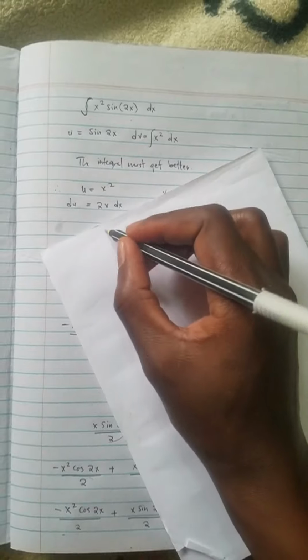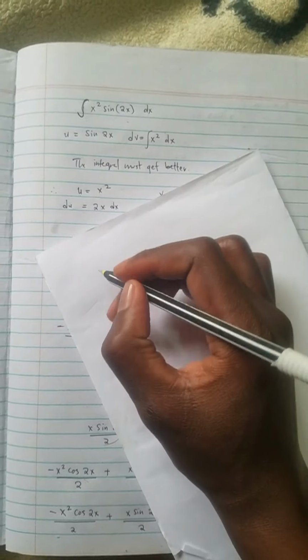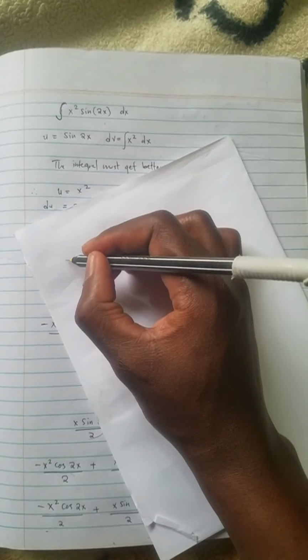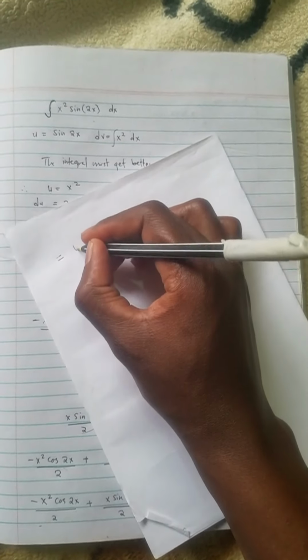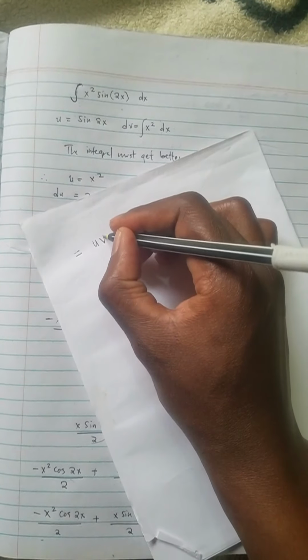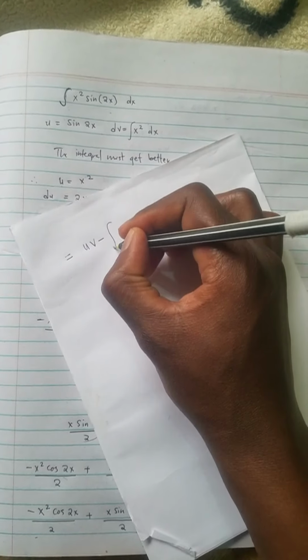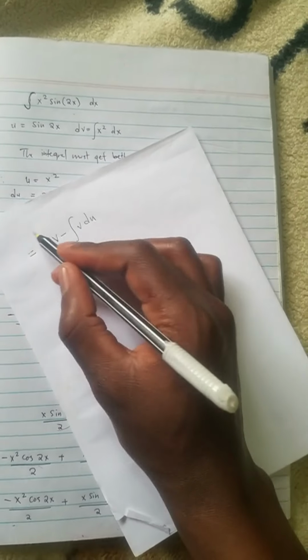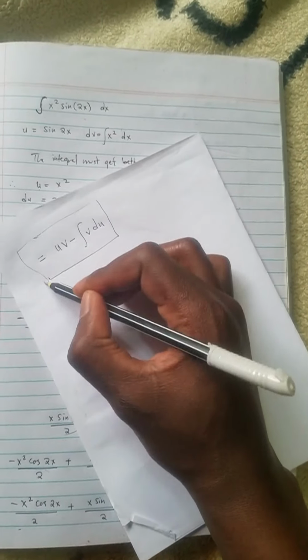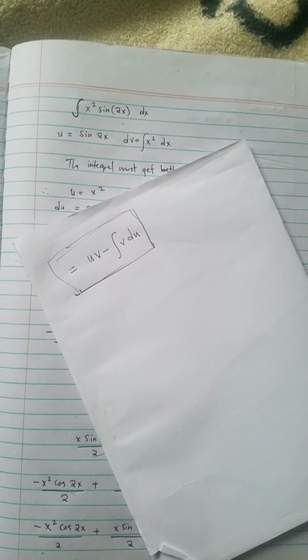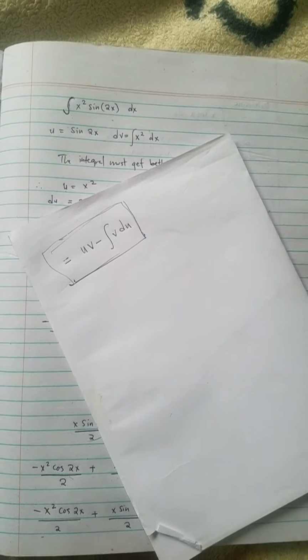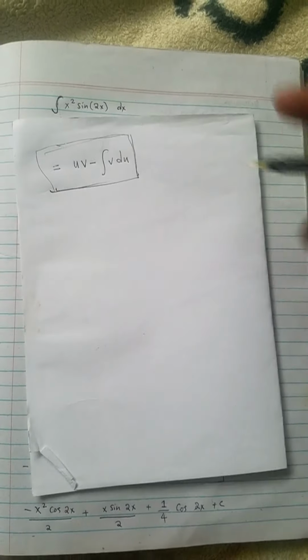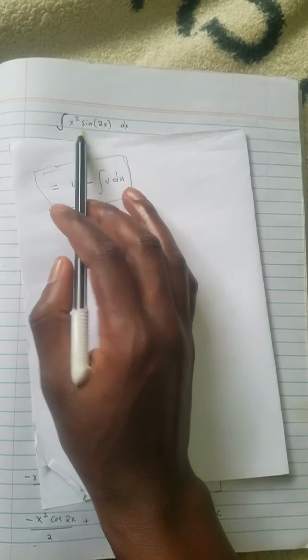Okay, so when we look at integration by parts, we're basically looking at this formula. Integration by parts is equal to u multiplied by v minus the integral of v du. This is the integration by parts formula. You need to remember it, but I'm going to show you some examples that will help explain exactly how we can apply it. Okay, so our first example will be this one.